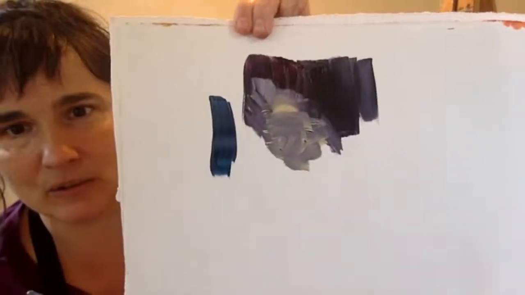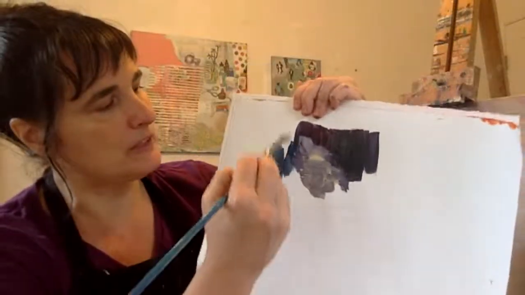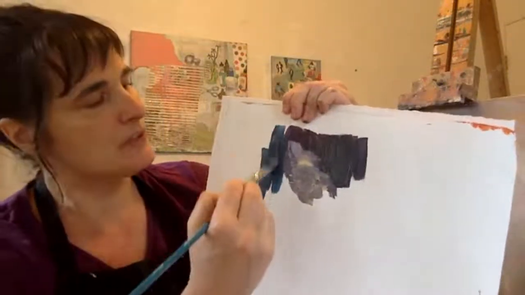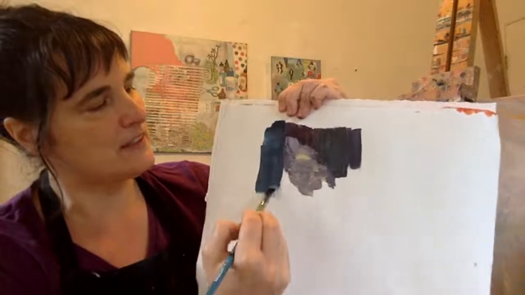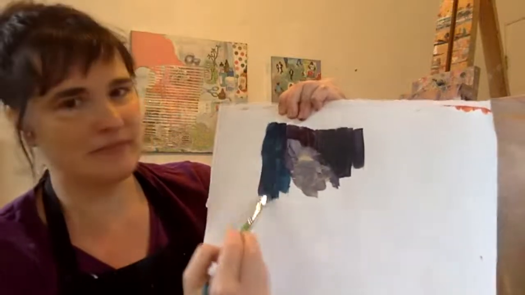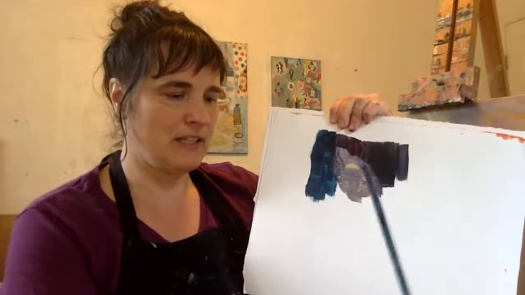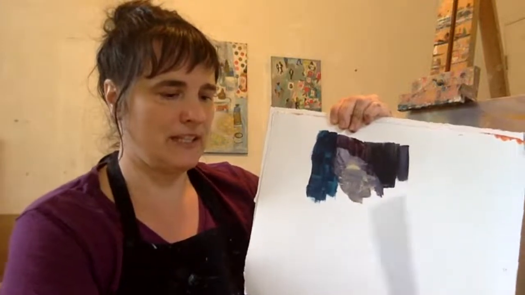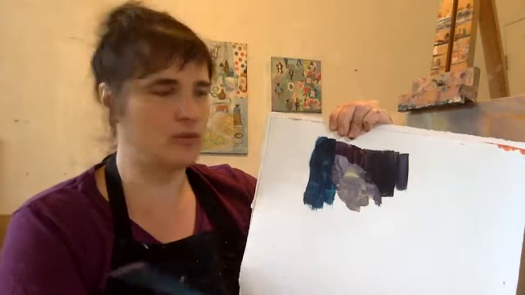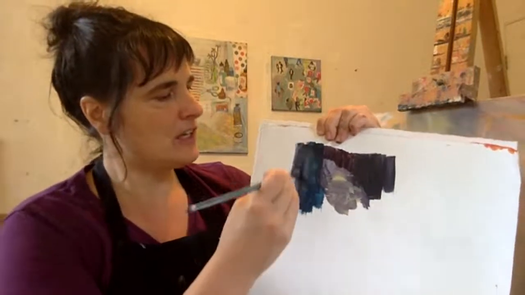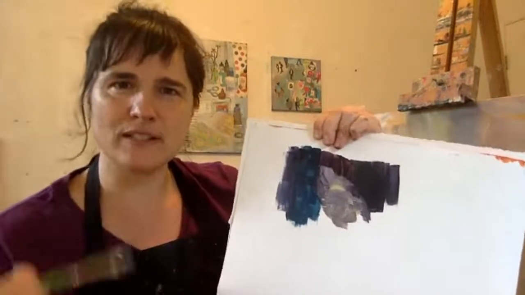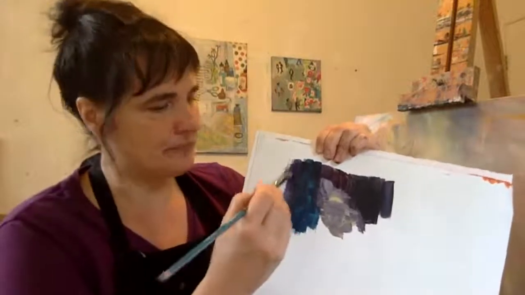That has the phthalo green in it. So it looks a little bit bluer, but still this is a great dark value to work with. It's really nice if you're making a painting to have a shift in those dark values, because it just creates some nice interest in your painting.